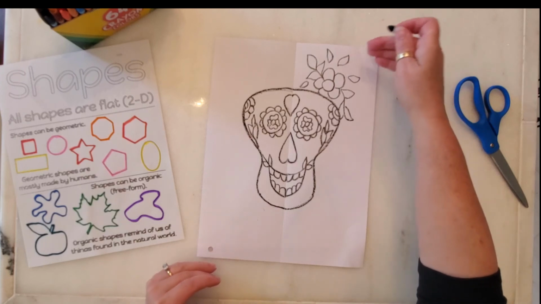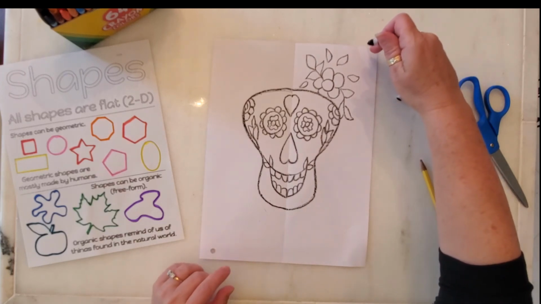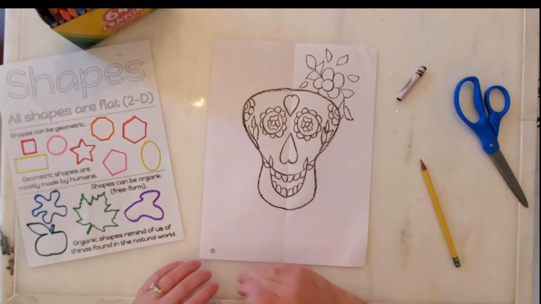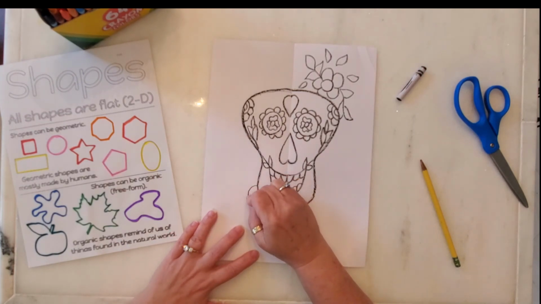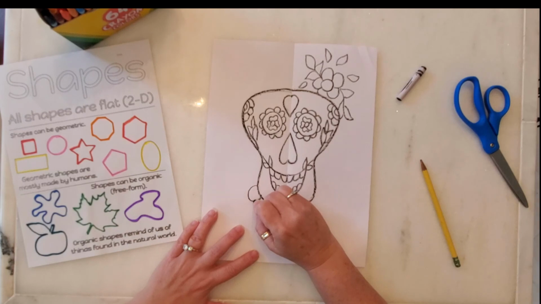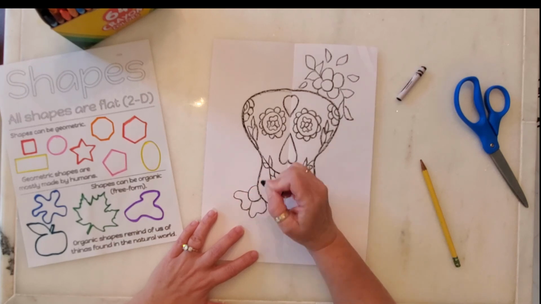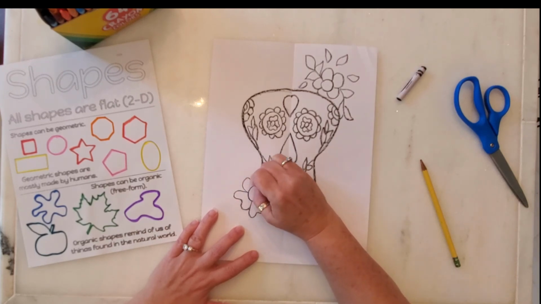Now I want to create a nice composition, a diagonal composition. So I'm going to come down this way, kind of do the same thing. This time I'm going to go with a different kind of flower. Now, of course, you do you.